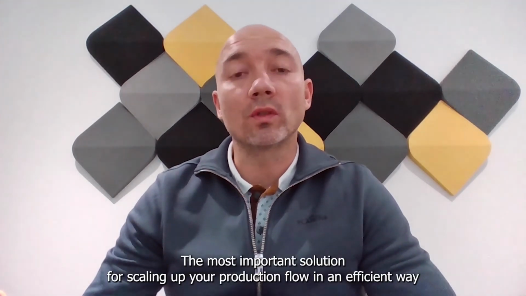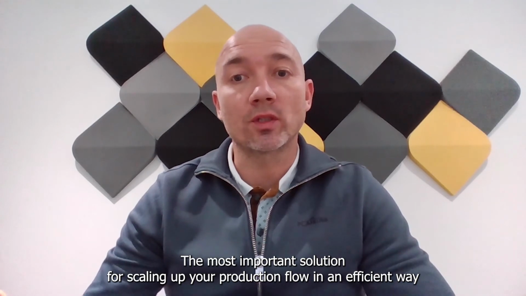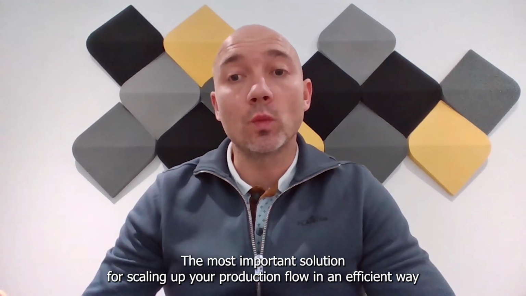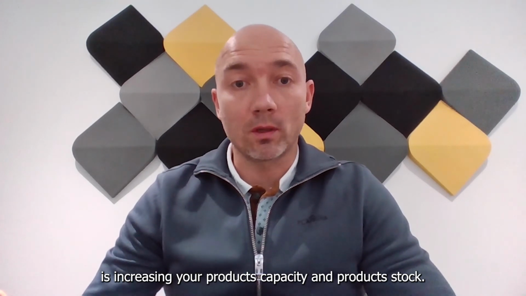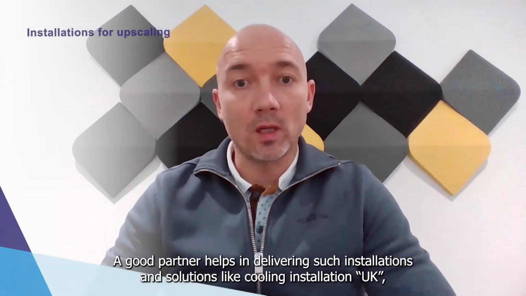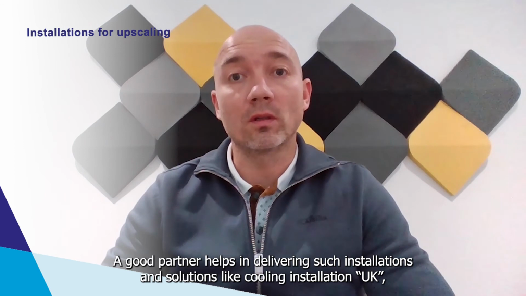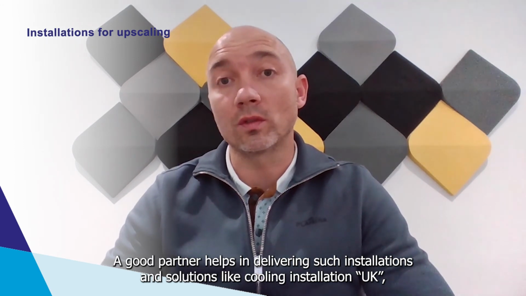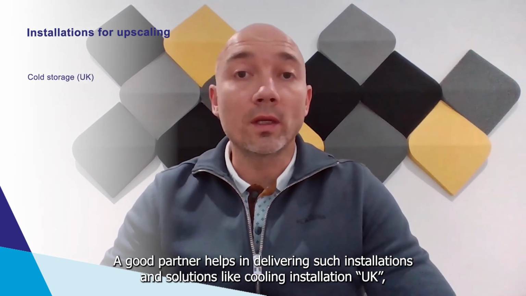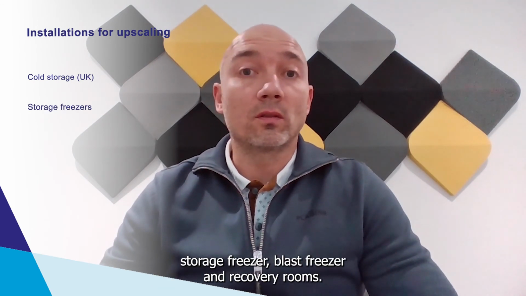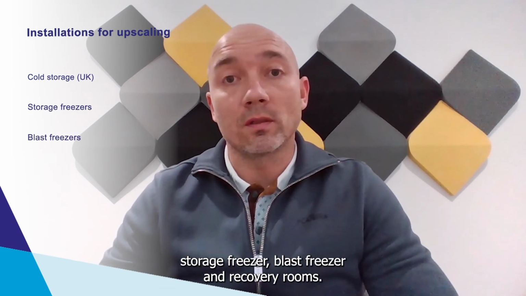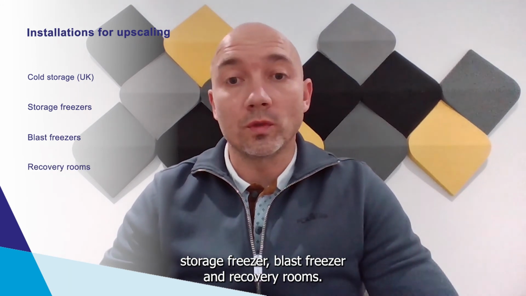The most important solution for scaling up your production flow in an efficient way is increasing your product's capacity and product stock. A good partner helps in delivering such installations and such solutions like cooling installation, like freezing, storage freezer, blast freezer, recovery rooms.